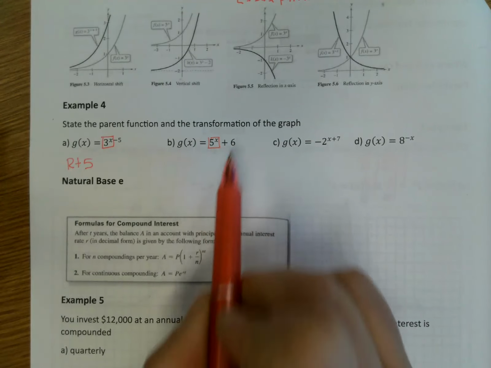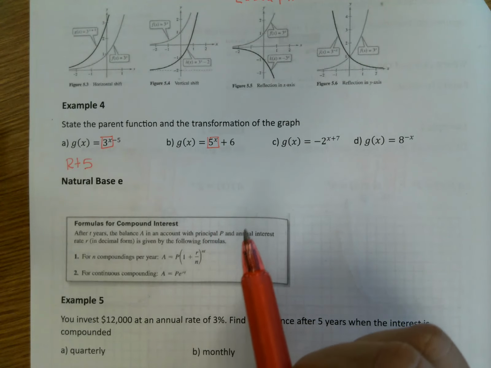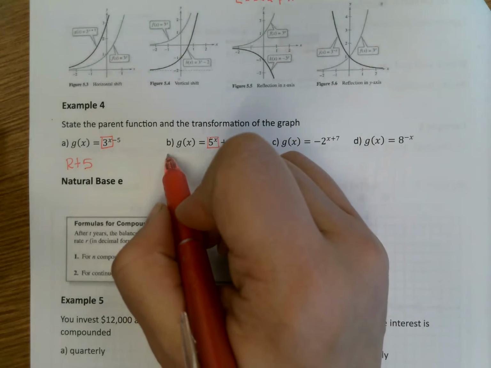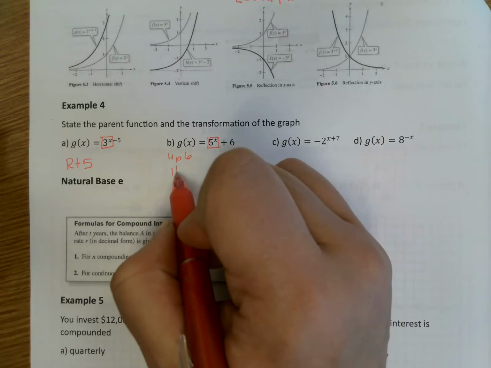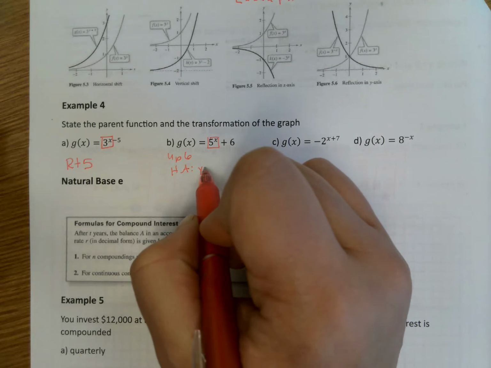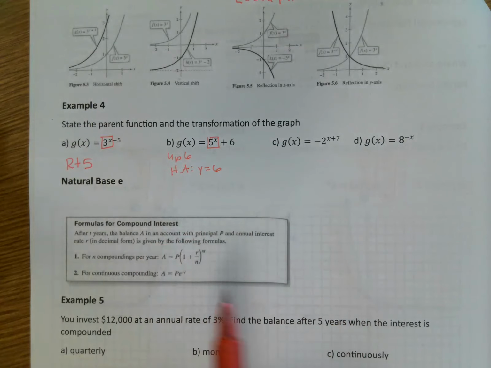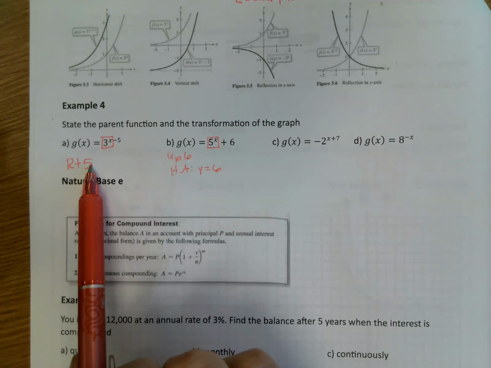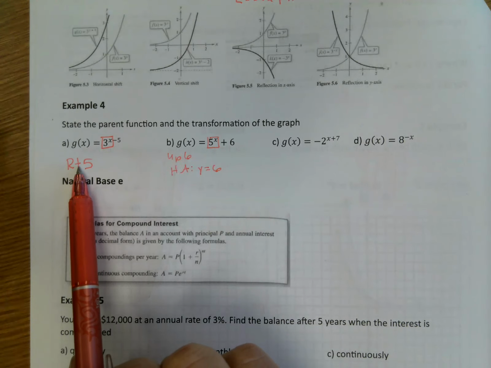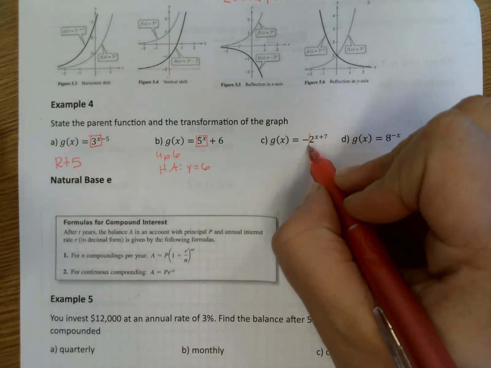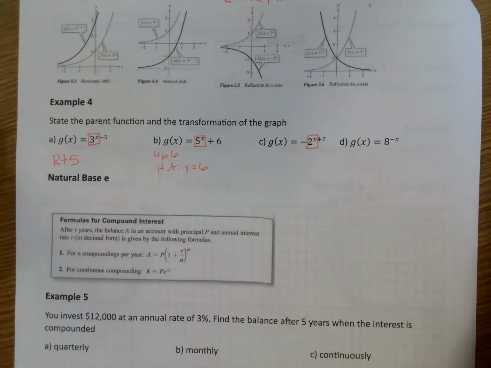Again, here's my base. This is the outside of the parent function. This is going to move it up and down. So what we're actually moving up here is going to move up 6. This is going to move that horizontal asymptote up 6. So we're talking about what's moving. This would move that point (0, 1) to the right 5. So right here, here's my parent function. Try to pause the video and do that one by yourself.